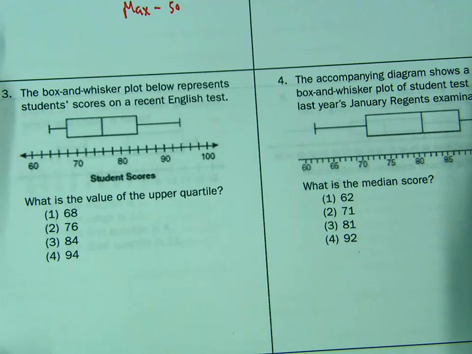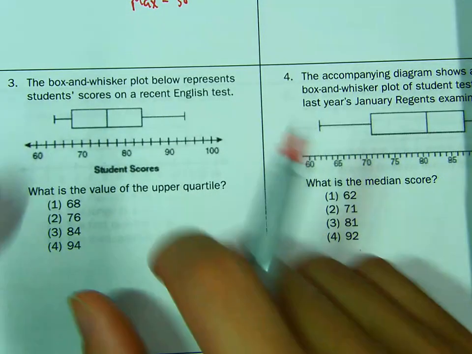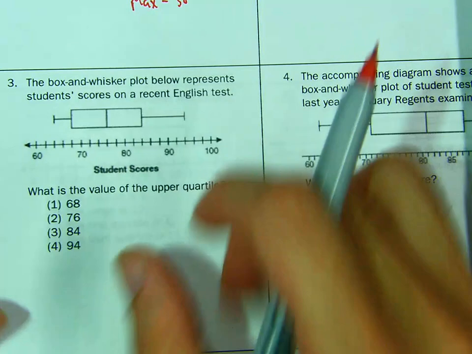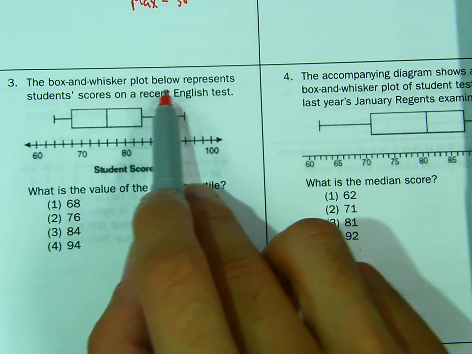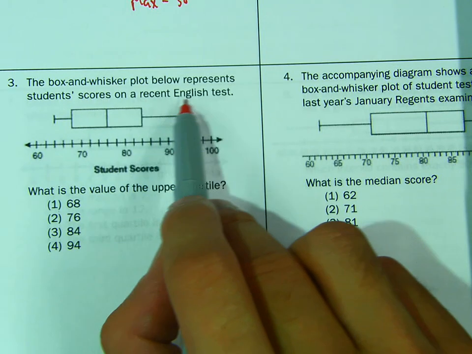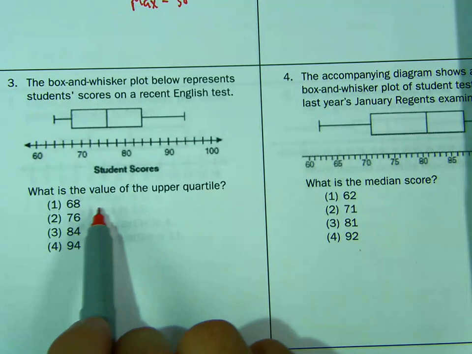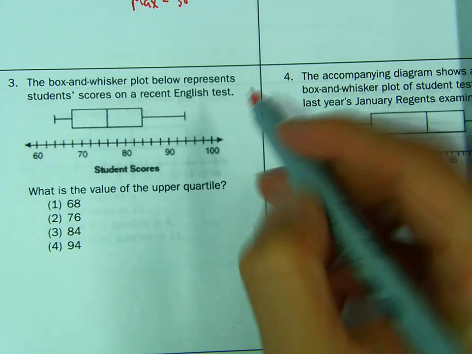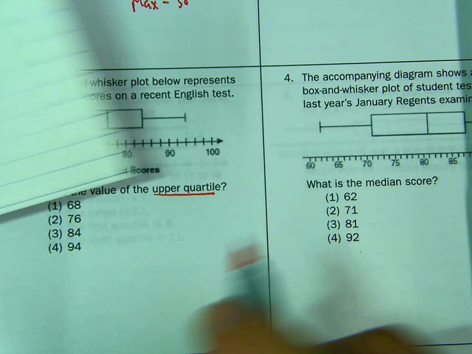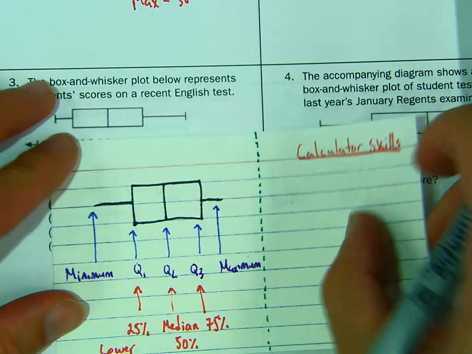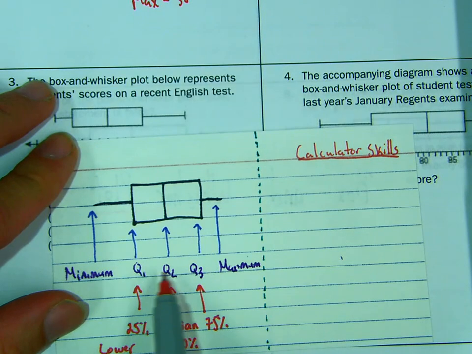Very, very easy questions, right? Pause the video, try and do it on your own. Okay, don't just wait for me. It says the box and whisker plot below represents student scores on an English test. What is the value of the upper quartile? So here, when we think upper quartile, maybe I didn't write it over here, but take a guess which one would be the upper quartile.